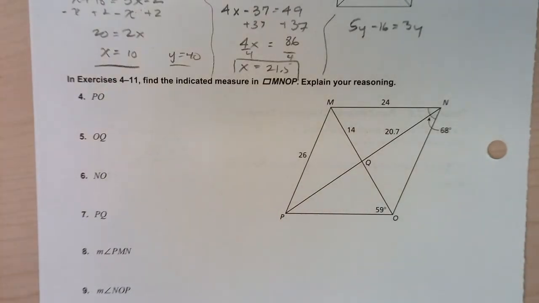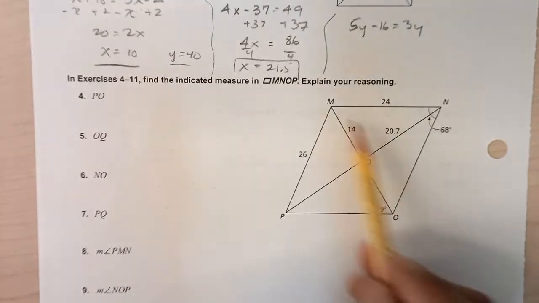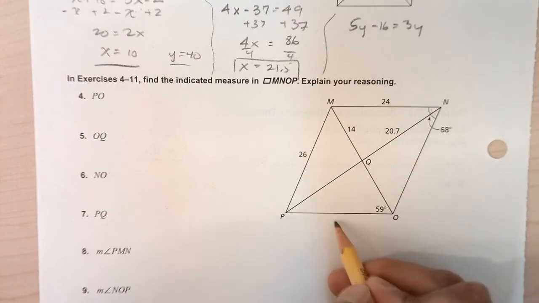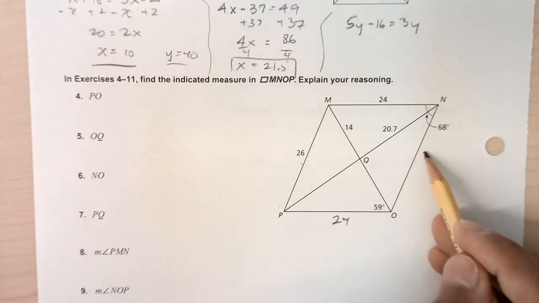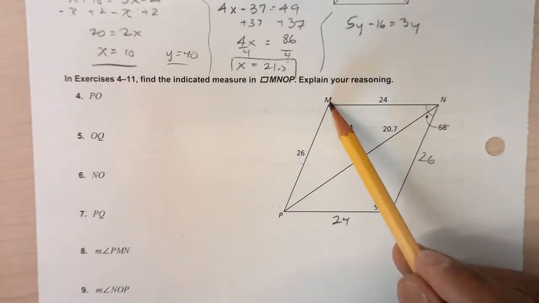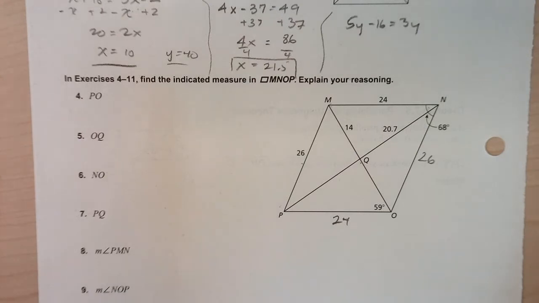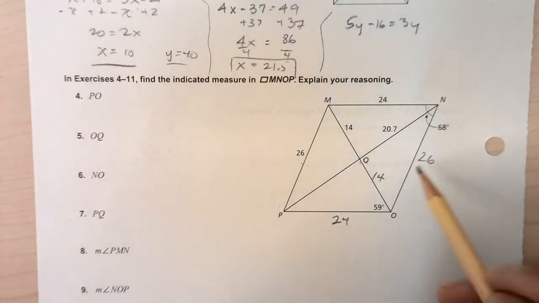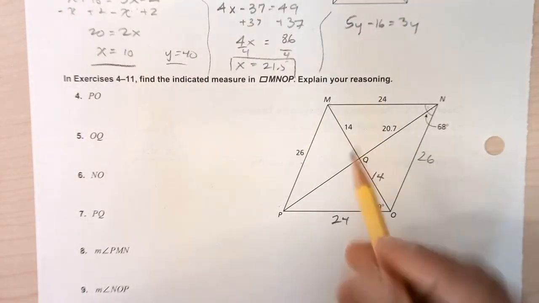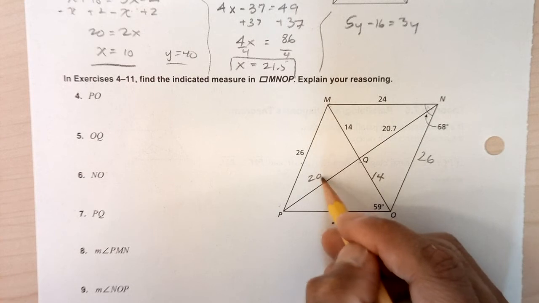Okay, find the indicated measures of parallelogram MNOP, explain your reasoning. So you can go through, figure out all the missing information. I'm going to ignore all the questions first. MN is given to me, that's 24. The opposite side should also be 24. MP is 26, so the opposite side, NO, should be 26. MQ is 14. I know that the diagonals bisect each other, so QO is equal to 14. QN is 20.7, therefore QP should be 20.7.